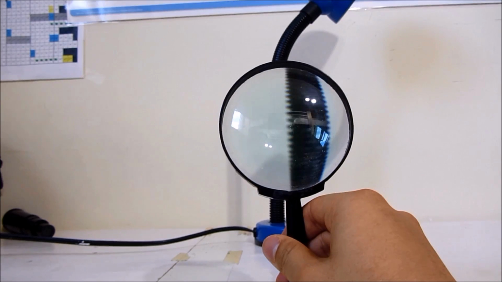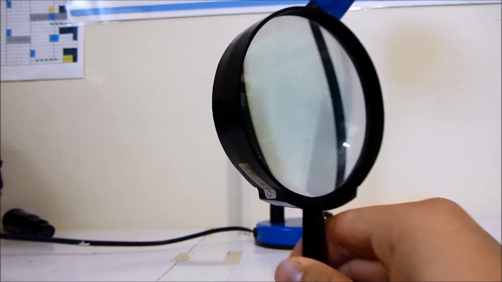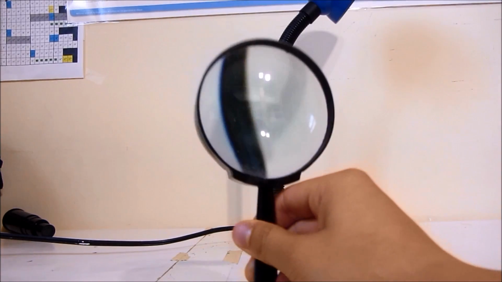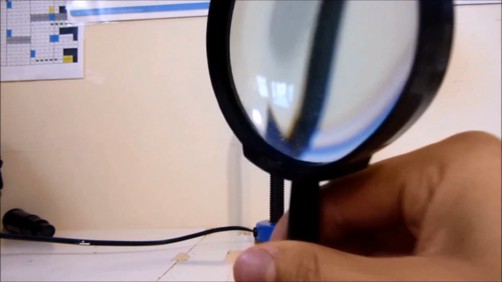Here we have a magnifying glass and a lamp, and if we tilt the left side towards us, chromatic aberration actually happens. You see, the blue is on the right and the red is on the left. However, if we tilt the magnifying glass so that the right-hand side is towards us, it actually flips. And we see that blue is on the left, whereas red is on the right. And so if we keep tilting it, it actually flips.